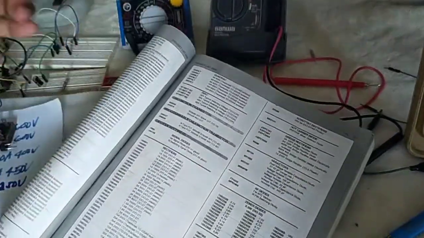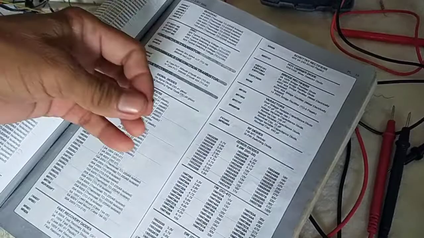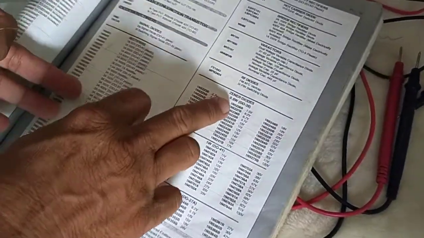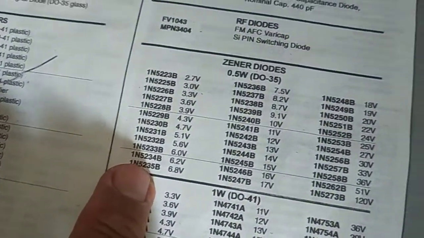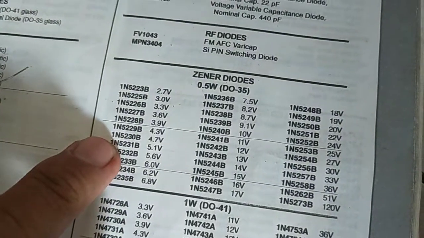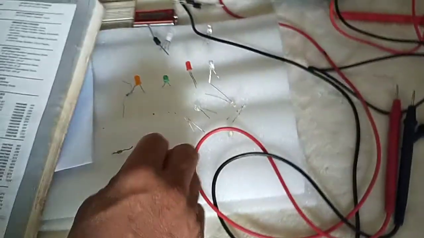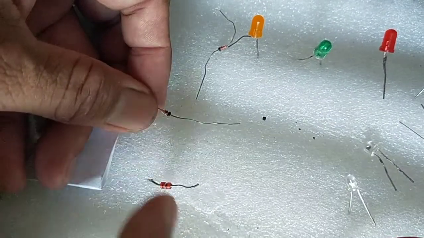So, to assure the breakdown voltage or Zener voltage, we have to refer to the diode manual and look for the Zener diodes we have here. So, we have here 1N5230, that is 4.7 volts. And this is 0.5 watt, 1/2 watt. This is now the smallest power. We have another type of Zener diode here, which is 1 watt, a little bit bigger.